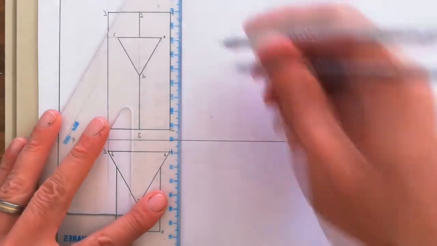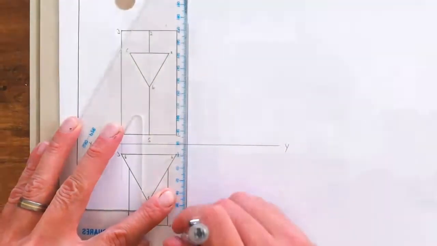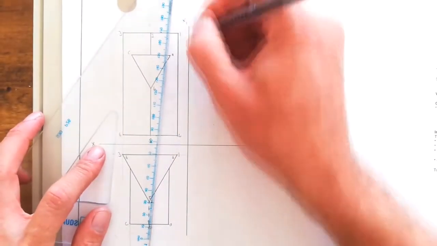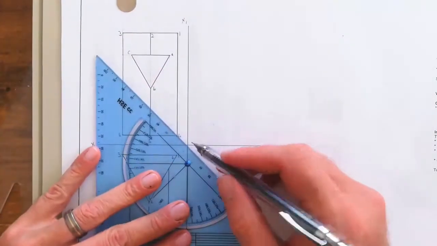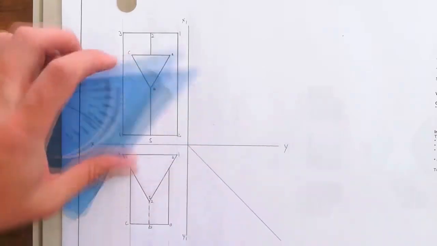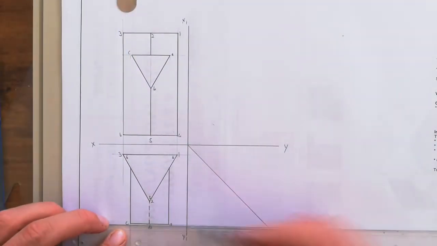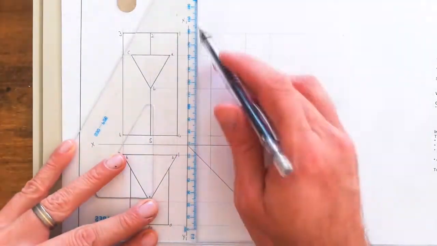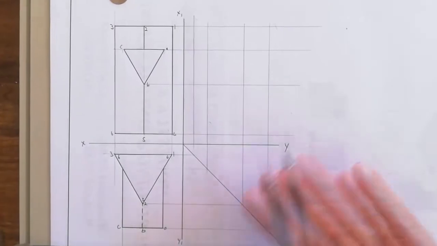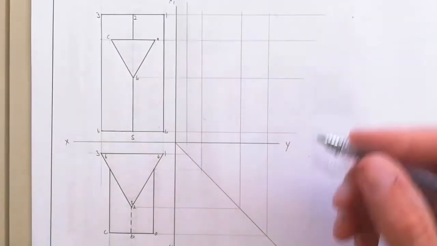The next step is going to be to draw our left view. Just enter your X1, Y1 here, 45, and start projecting the different lines across. Once you've done that, just look how easy this is going to be.